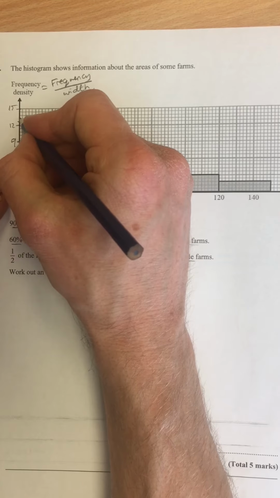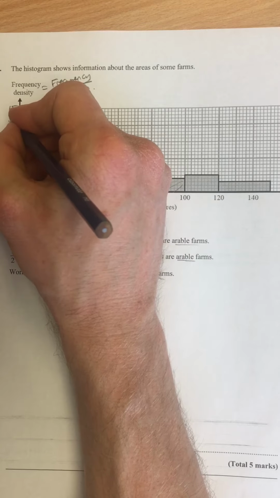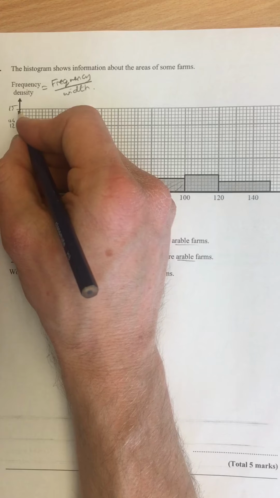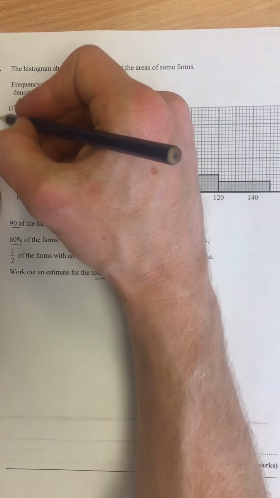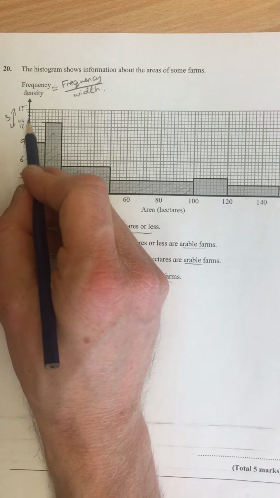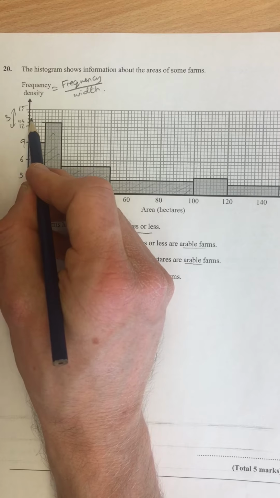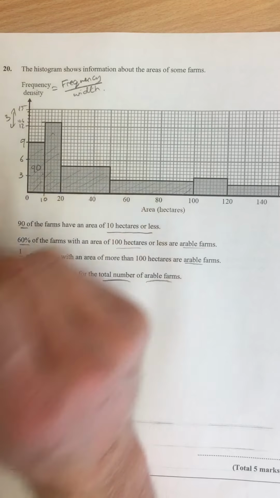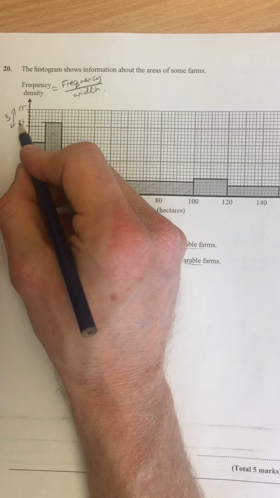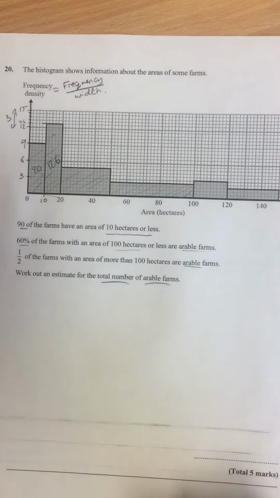So each little square here is worth 0.6, because it's going to go 12.6, 13.2, 13.8, 14.4, 15. Basically, it's going up 3 there. There's 5 little squares, so 3 divided by 5 is 0.6. So each little square there is 0.6.